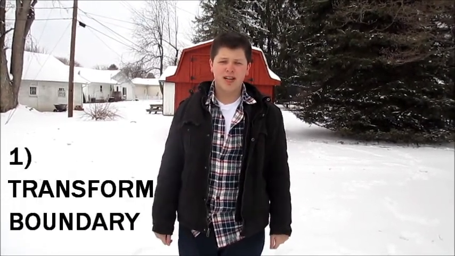The first boundary is called a transform boundary. A transform boundary is where two plate tectonics slide past each other when enough stress is built up on the fault.